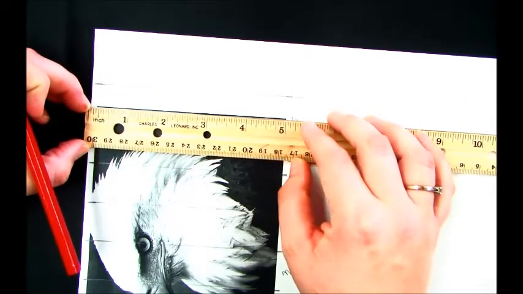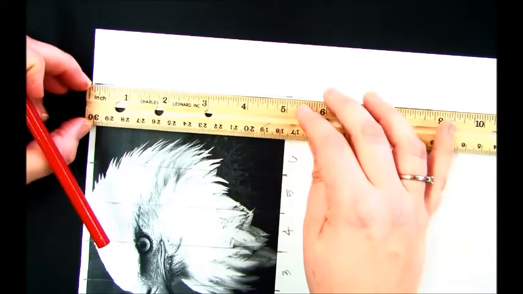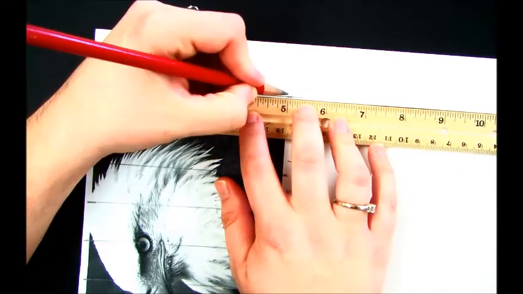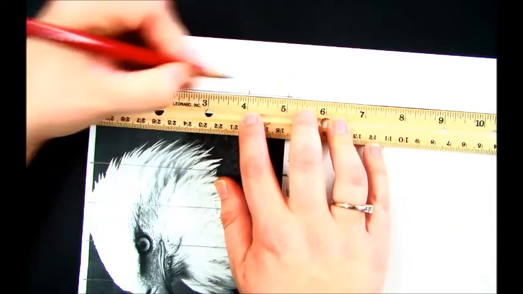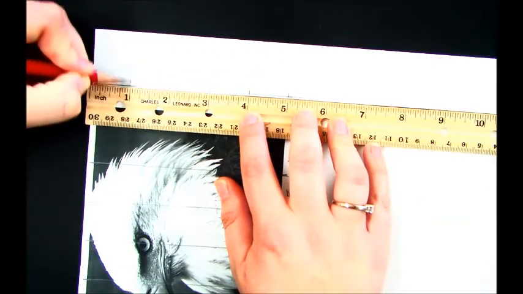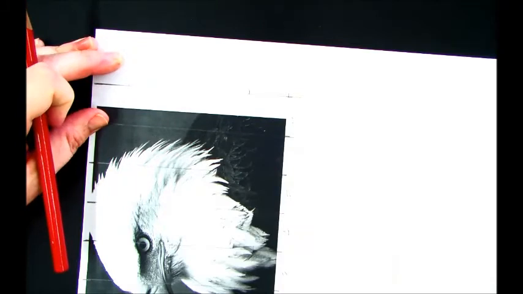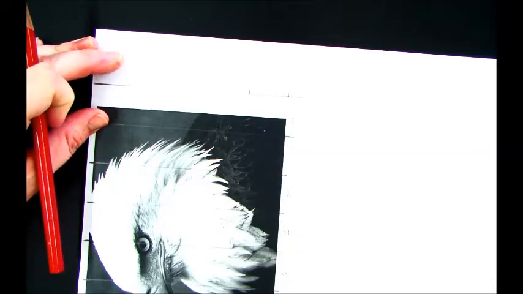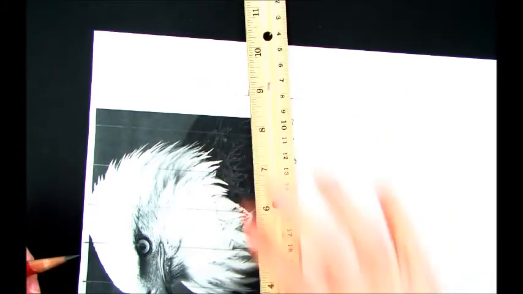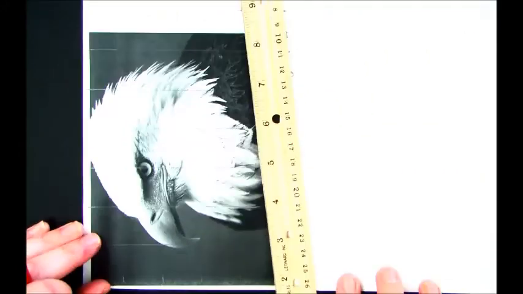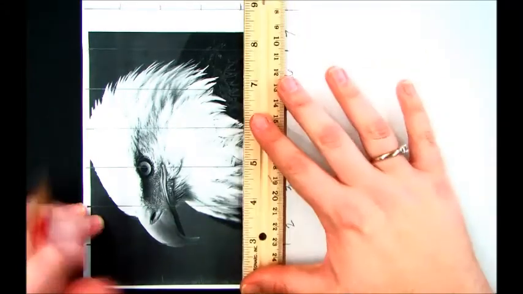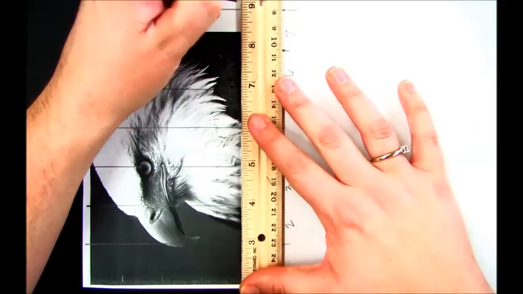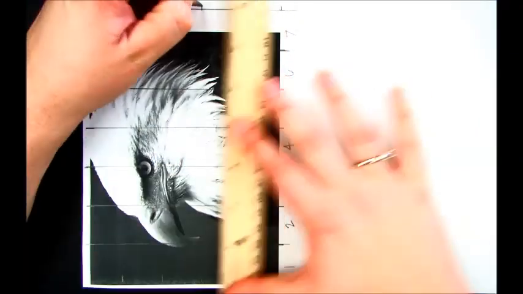And this is about 5 inches, so I'm just going to start right here. 4, 3, 2, 1. And then I'm going to slide my ruler down this way, and again do my tick marks down here. Okay, and then just go ahead and make your lines going horizontally across the photograph.